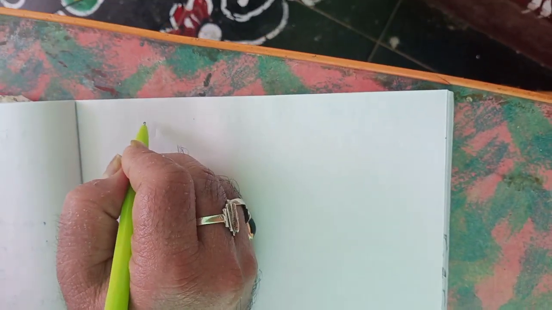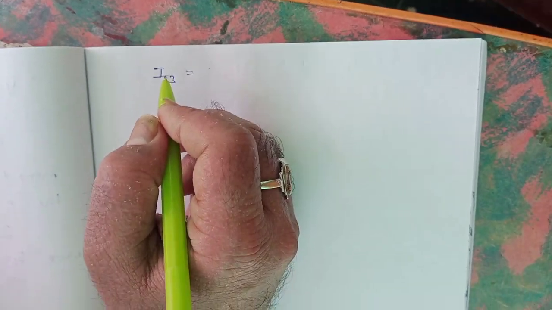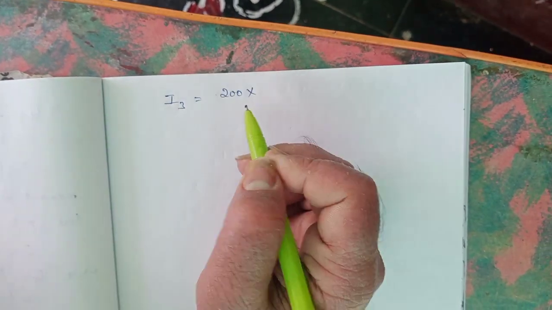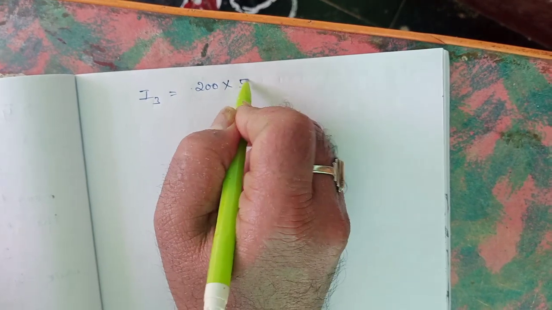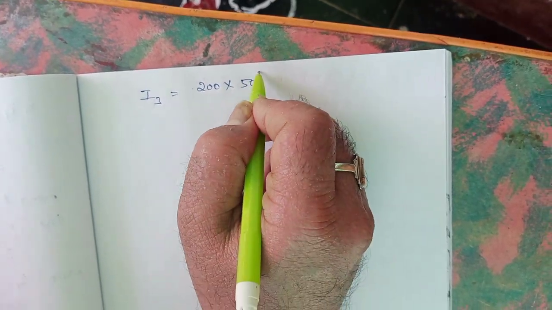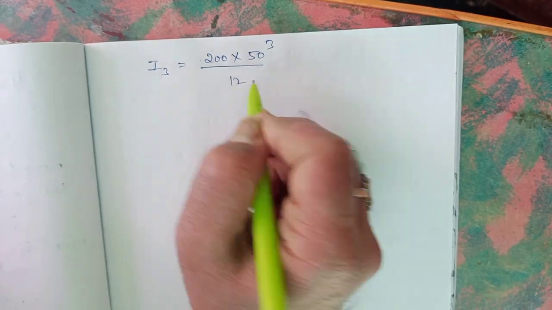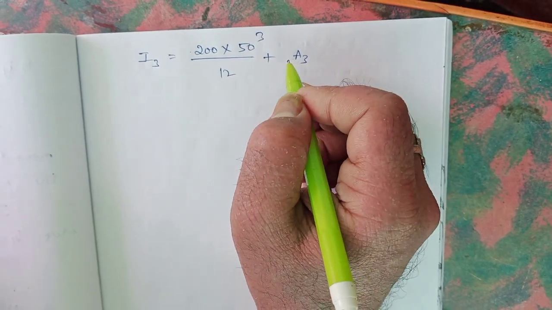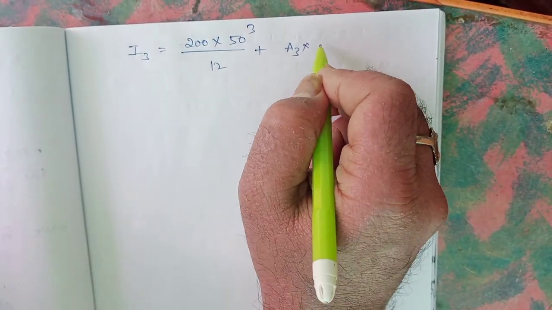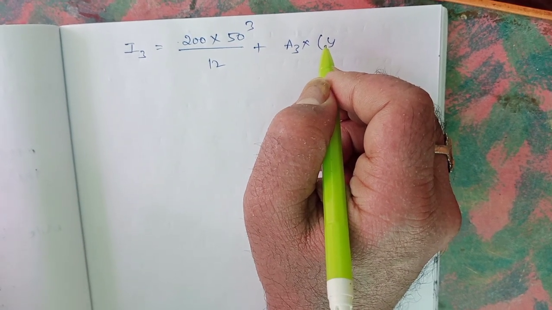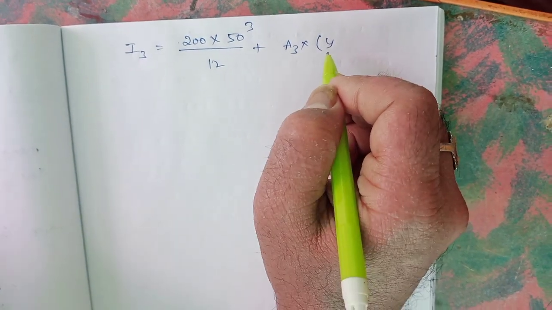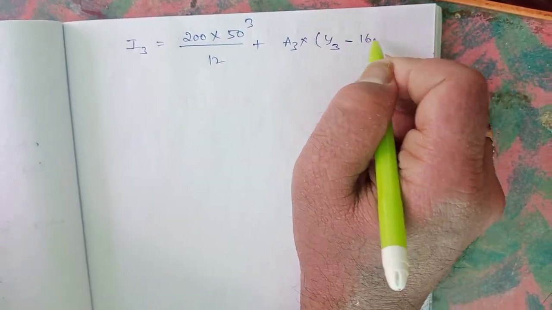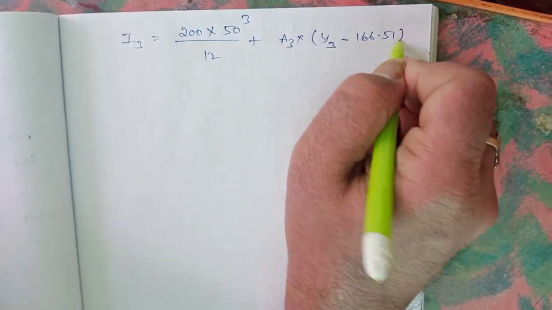Next, the moment of inertia of the top flange, that is same 200 width and 50 height, cube by 12, plus A3 into Y3 minus 166.51, square.